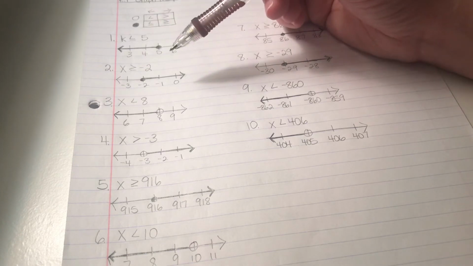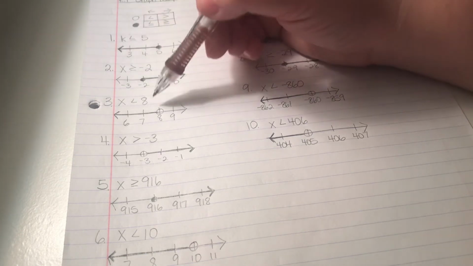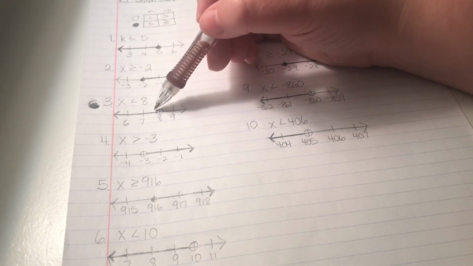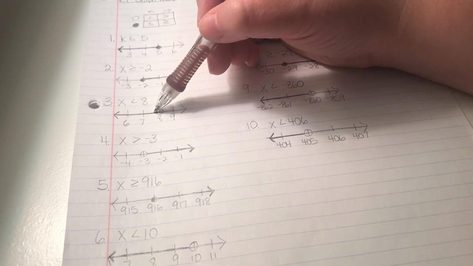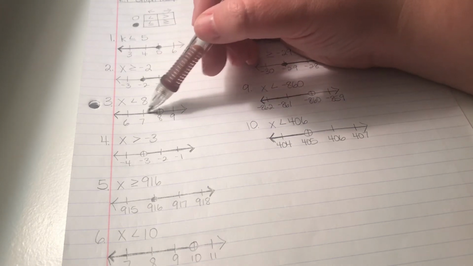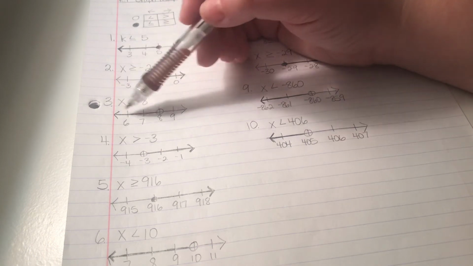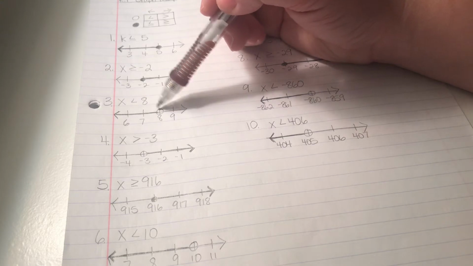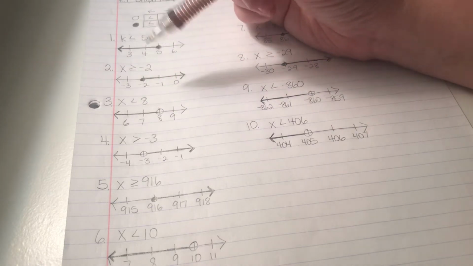And again, to think about this in a big picture, yes, it would include 7, but you don't want to start at 7 because there's a million different numbers in between 7 and 8. We don't think about that a lot, but think like 7.5, like 7.75. All these different numbers are included, so you want to color all the way up to that 8, but leave that open because it does not include the 8.